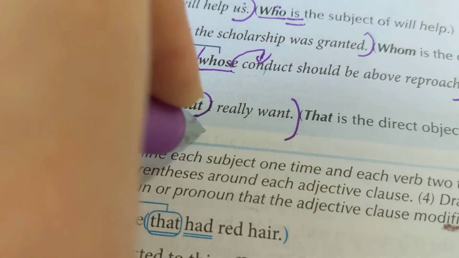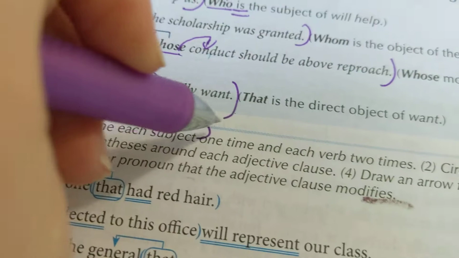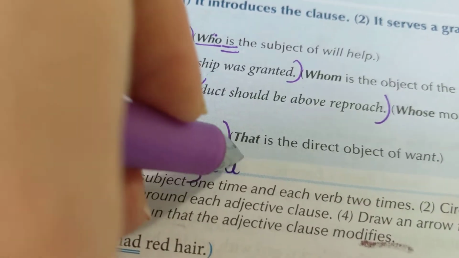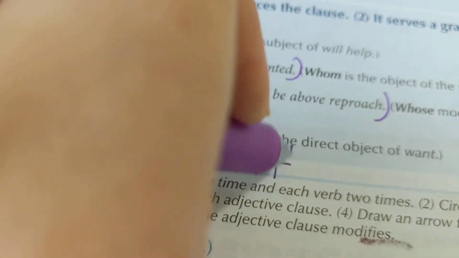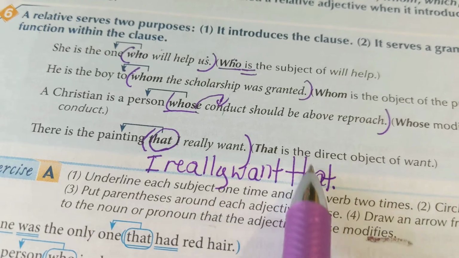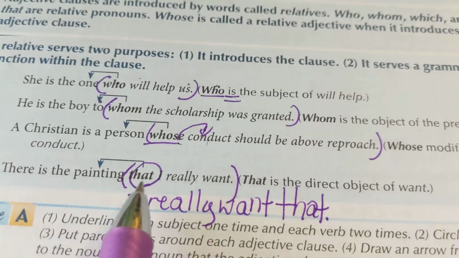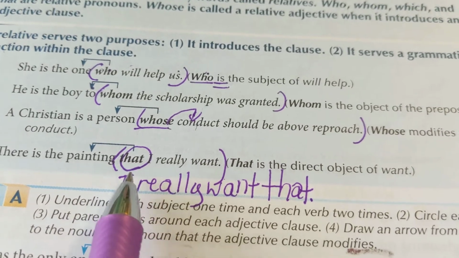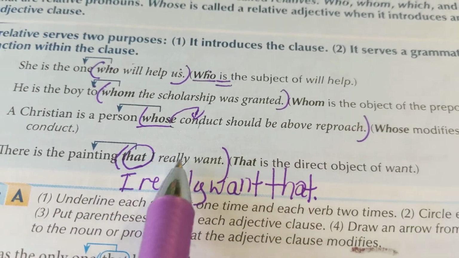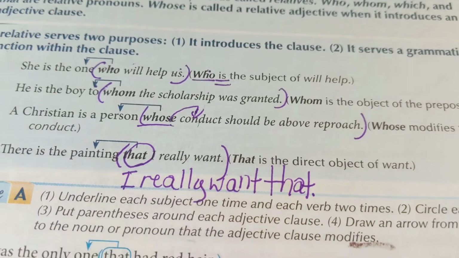You would say, I really want that. If you look at it like this, I is your subject, want would be your verb, and that would be your direct object. So that's how the word that acts as the direct object. Just put the word that right there instead of over here because it's a relative pronoun.